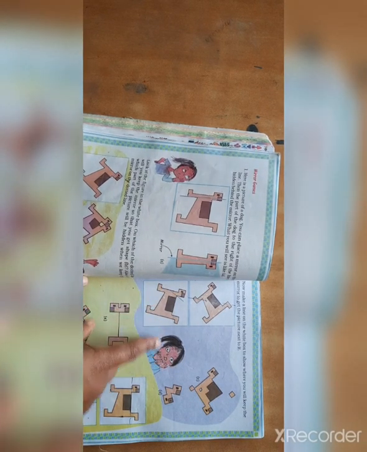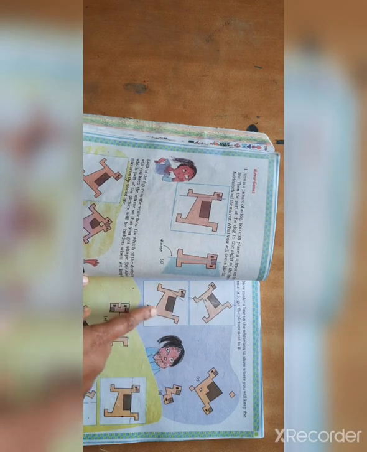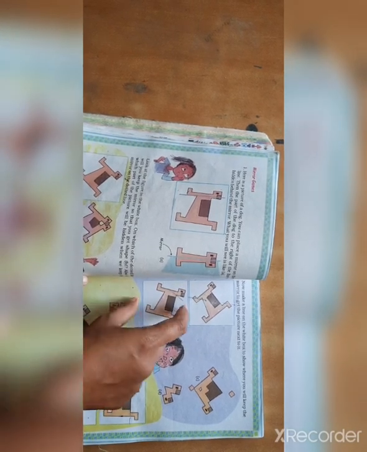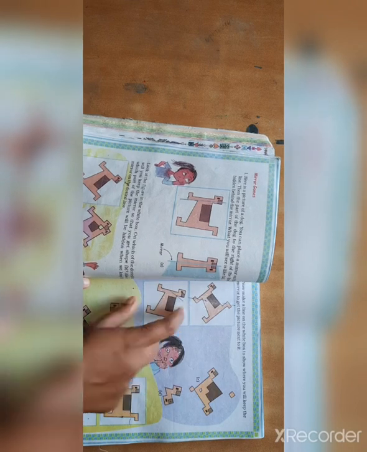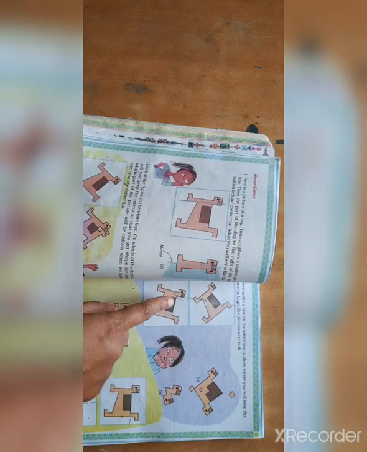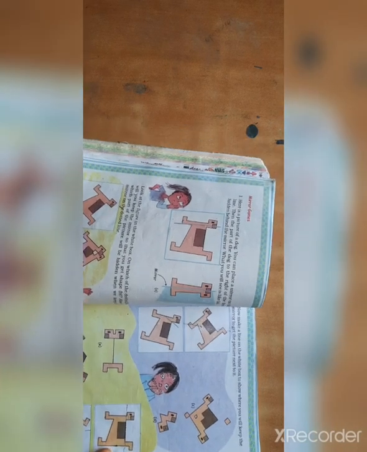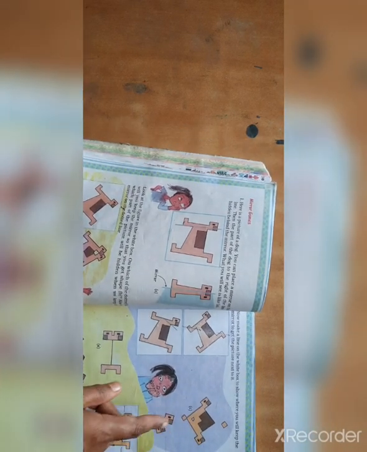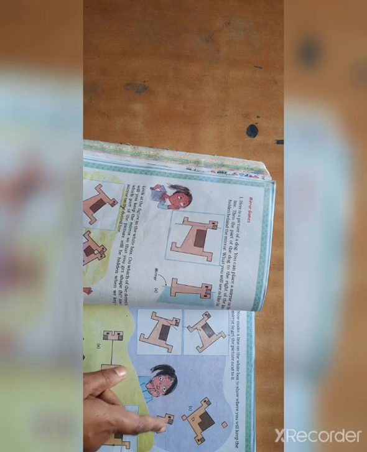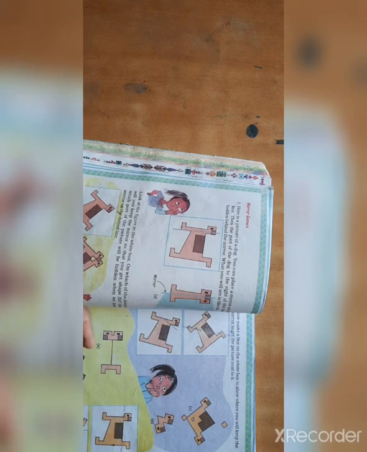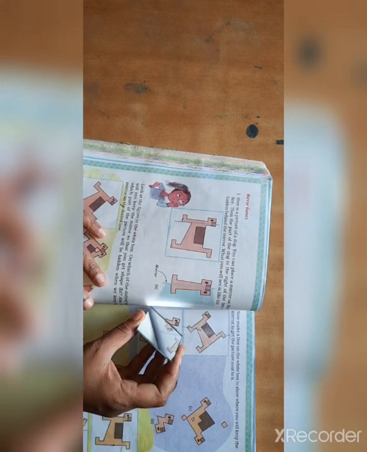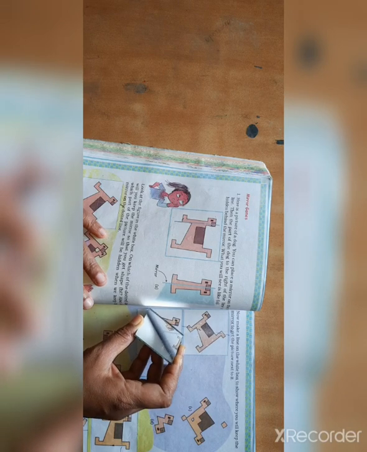Now look at this figure, figure D. This is the white box, this is the image of a dog. Now we should arrange the mirror in such a way that we get this shape. Okay, so where we have to place the mirror, here we can see only the head portion. So somewhere near the neck we have to keep, isn't it?